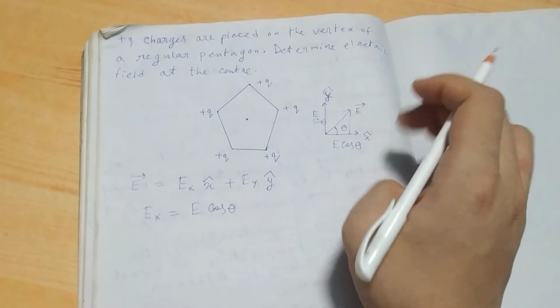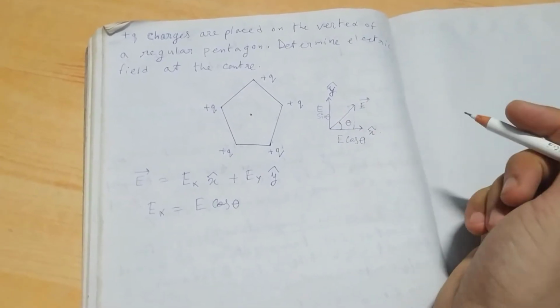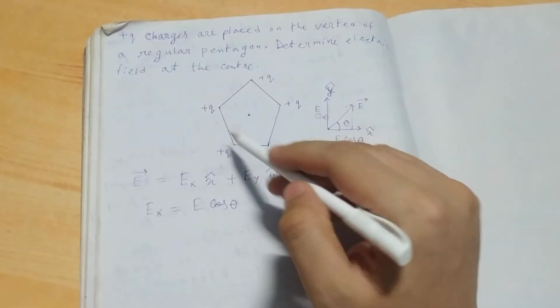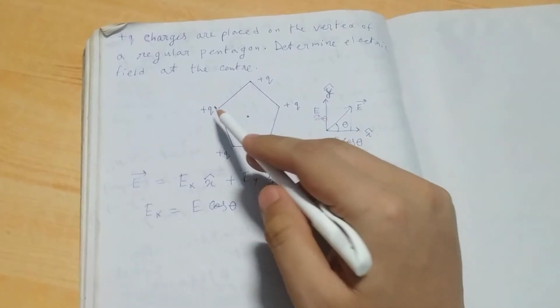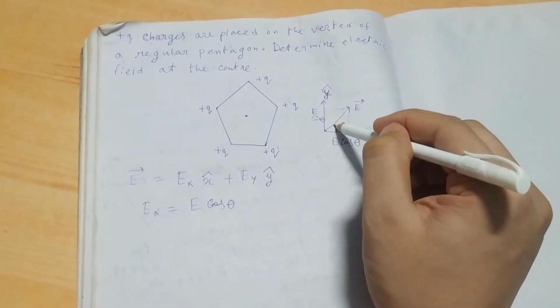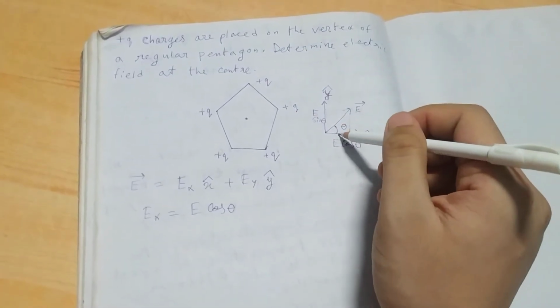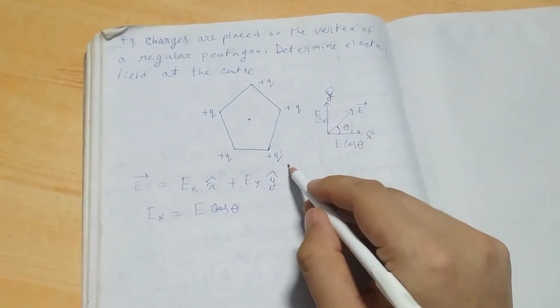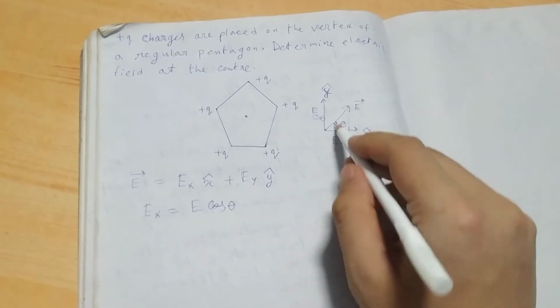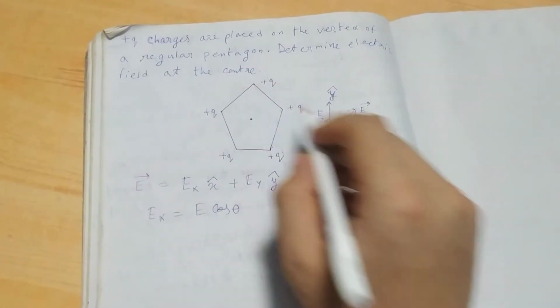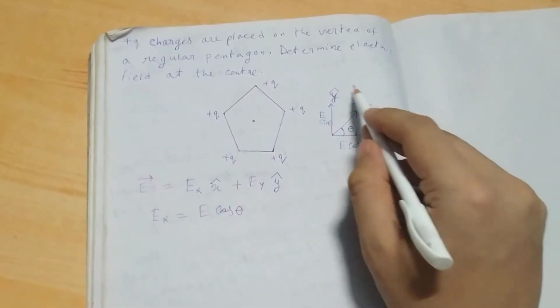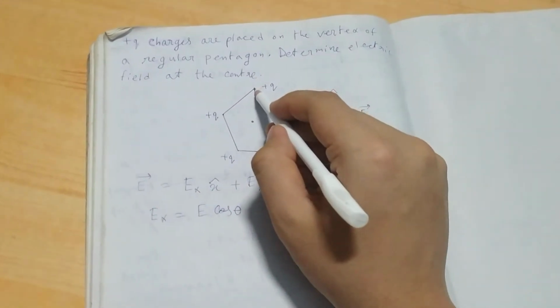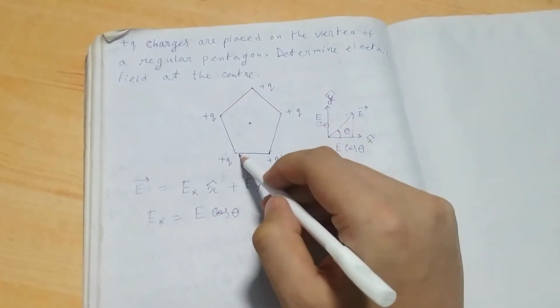So these things happen like this, and in this scenario there are 5 angles. This is one angle, and then we can imagine a pentagon here, so again at this point, this point, this point, this point.